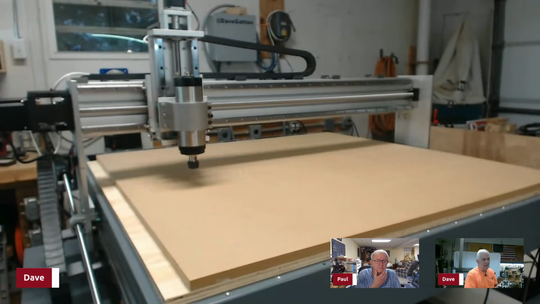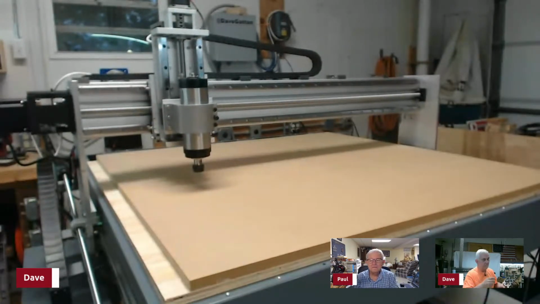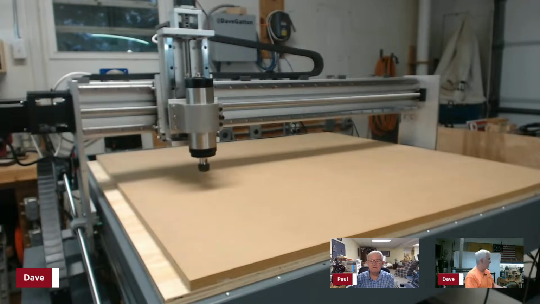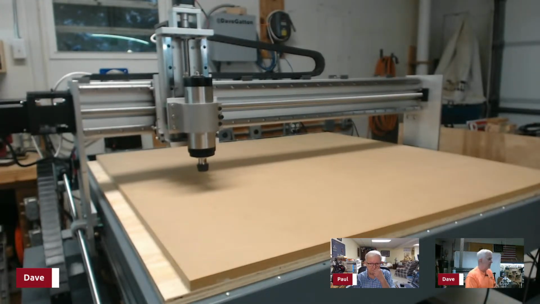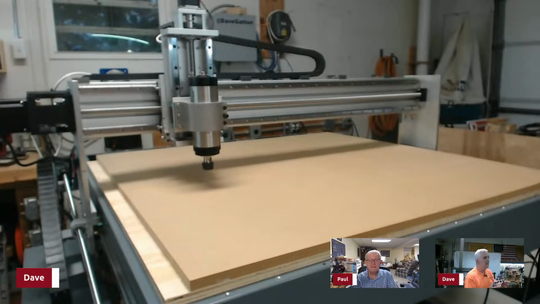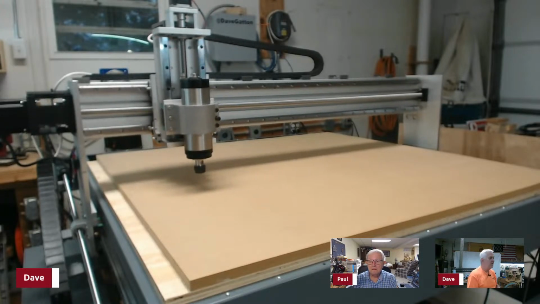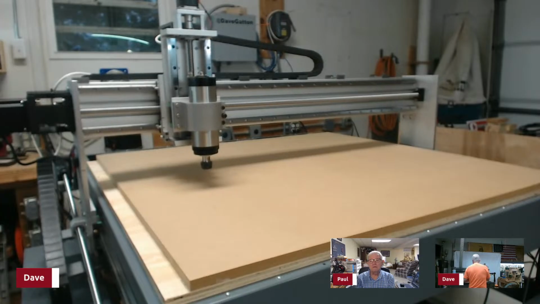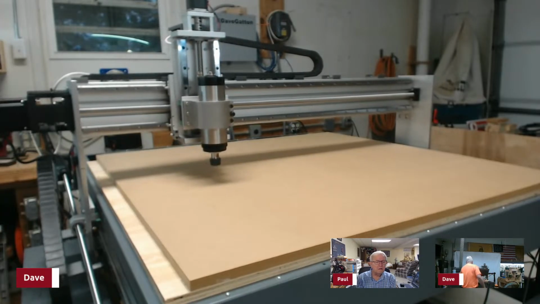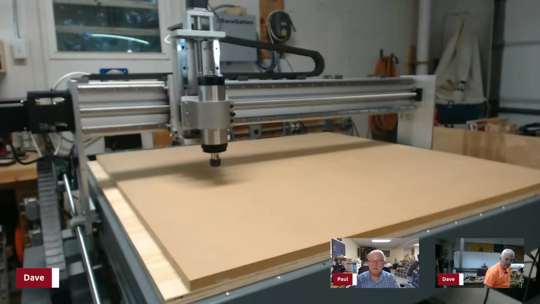So it wasn't like cutting that little 20 by 20 stuff that you build frames and 3D printer stuff out of. But this is really beefy. That piece weighs about 42 pounds according to the shipping weight. So it is good and stout.